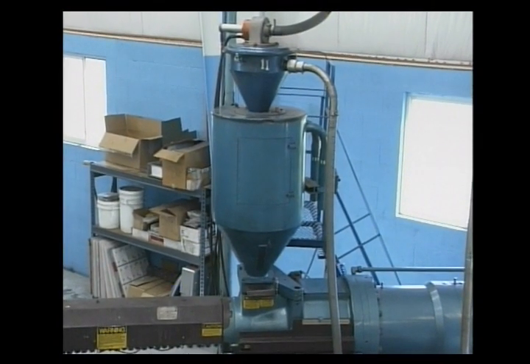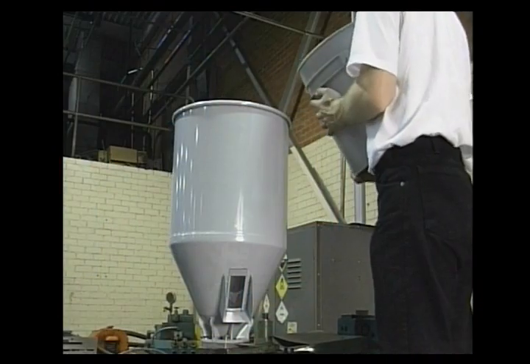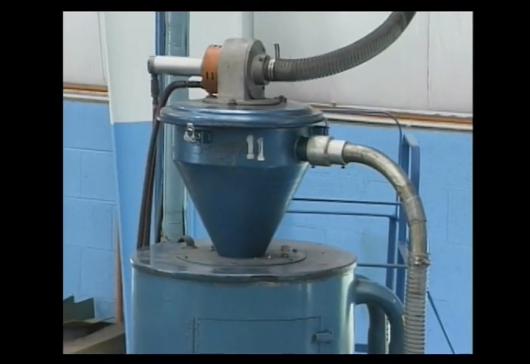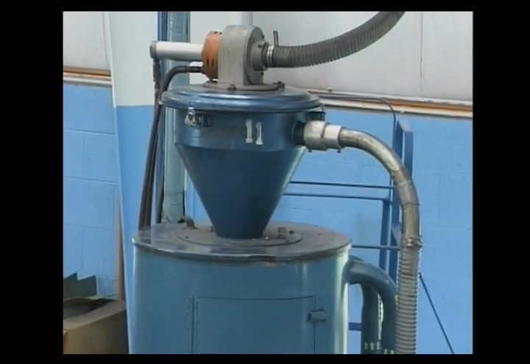Resin material is fed to the injection barrel from the hopper. These hoppers may be filled manually or vacuum-fed automatically, and often have dryers attached to the top to remove the moisture from the material.